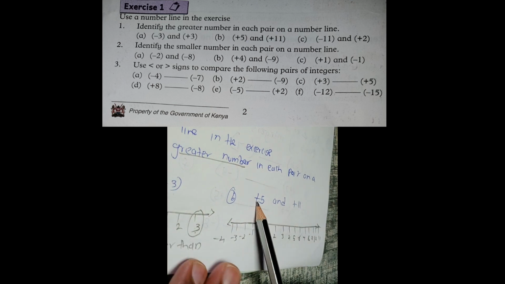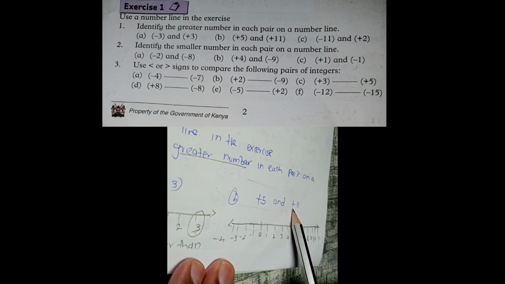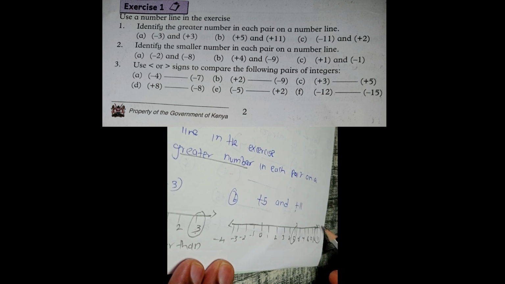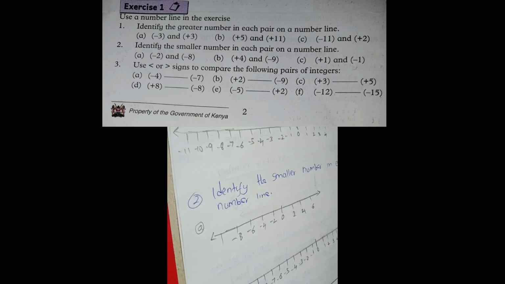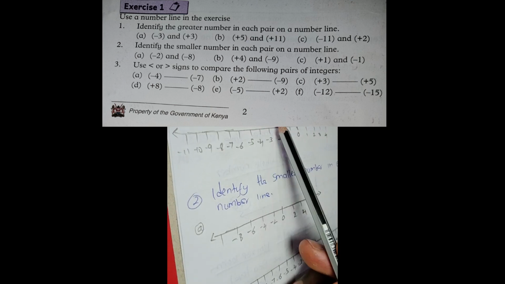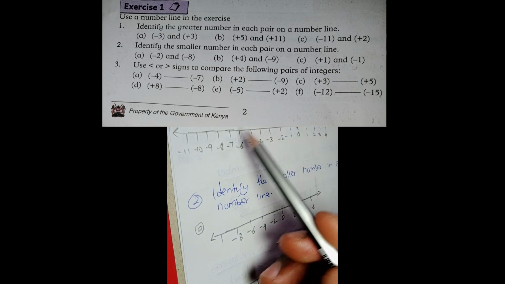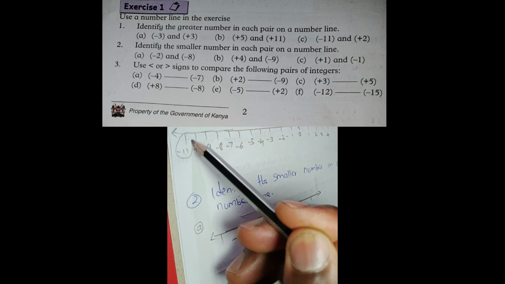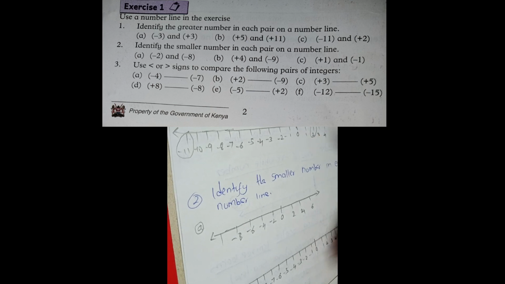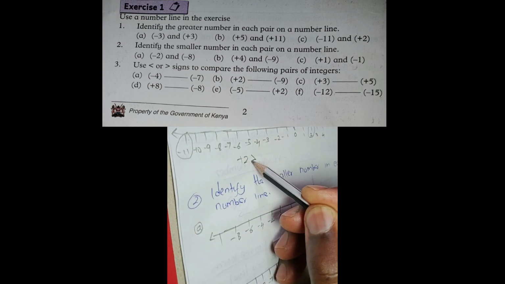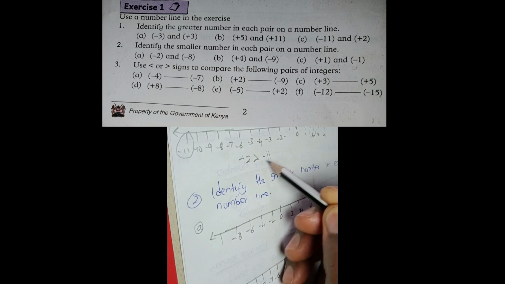B, positive 5 and positive 11. When you have 5 and 11, which is greater than the other? Positive 11 is greater than 5. The other one is negative 11 and positive 2. So you have a loan of 11 and you have a profit of 2. So positive 2 is greater than negative 11.